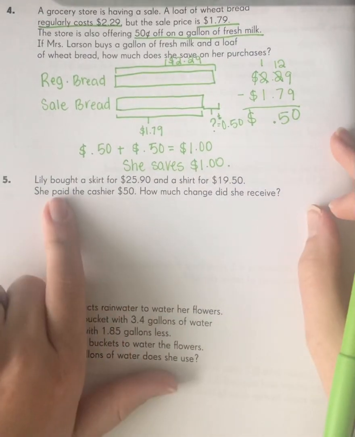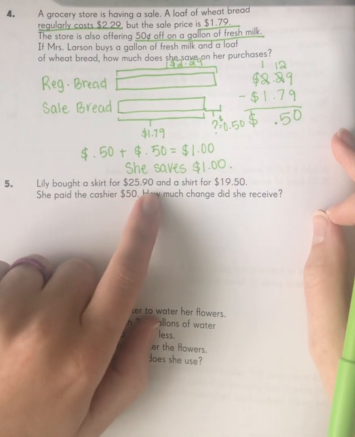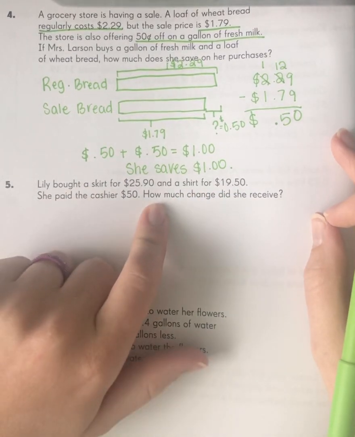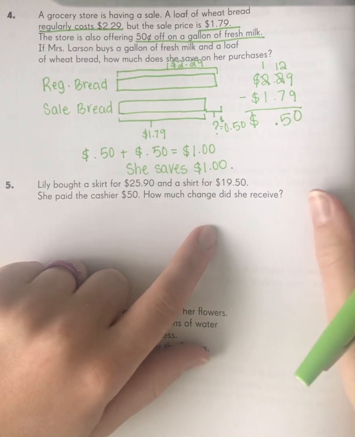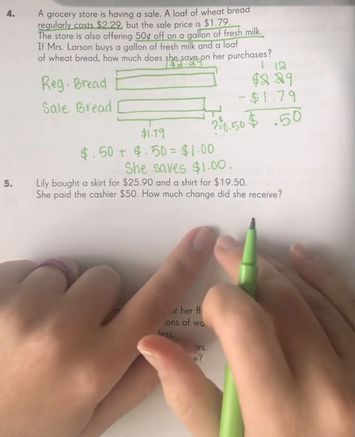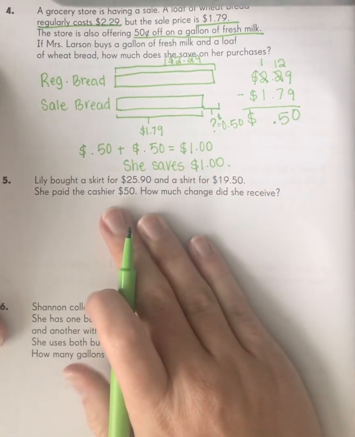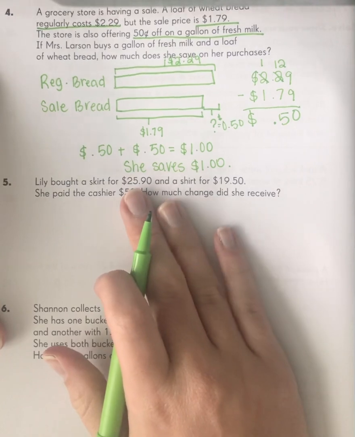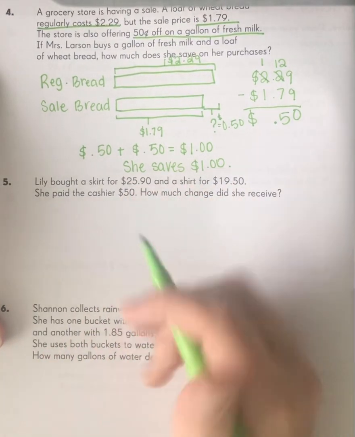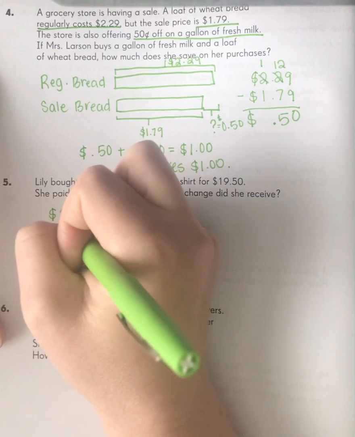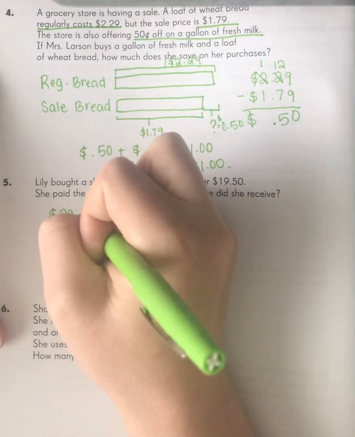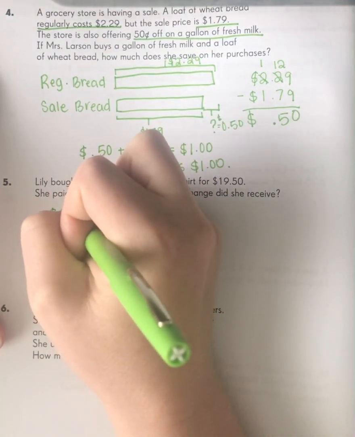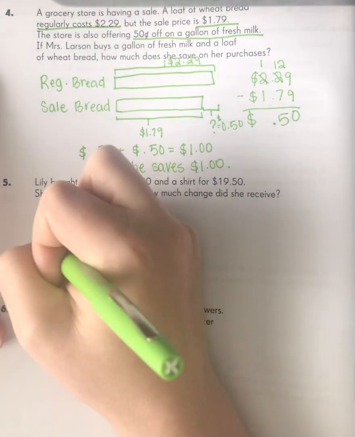Number 5, Lily bought a skirt for $25.90 and a shirt for $19.50. She paid the cashier $50. How much change did she receive? So this is similar to the problems that we did in our notes, so I'm going to set it up that same way. Before I can figure out how much change or even set up my bar, I need to figure out how much she spent total on her skirt and her shirt. So I'm going to add $25.90. I think I may have said 29.90, oh, $25.90.